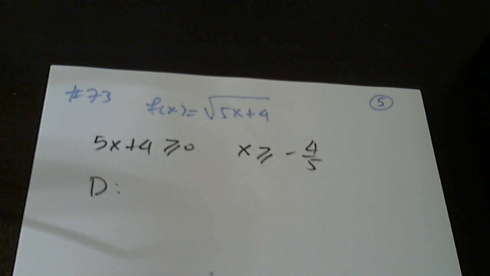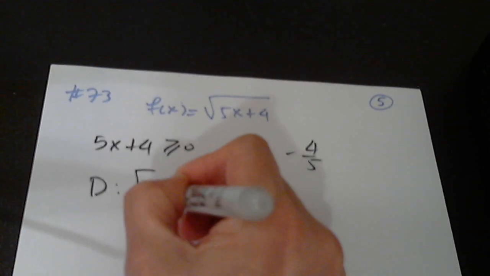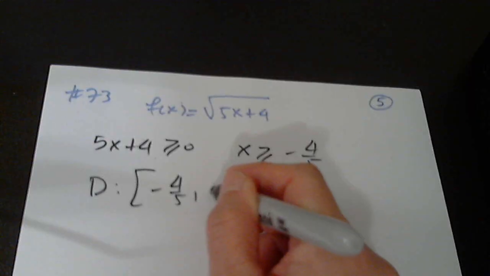It would be brackets negative 4 over 5, and infinity. Yes. That's it.